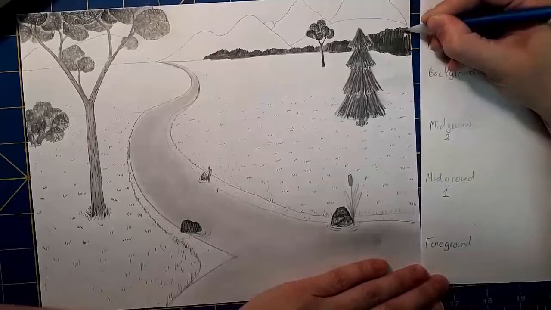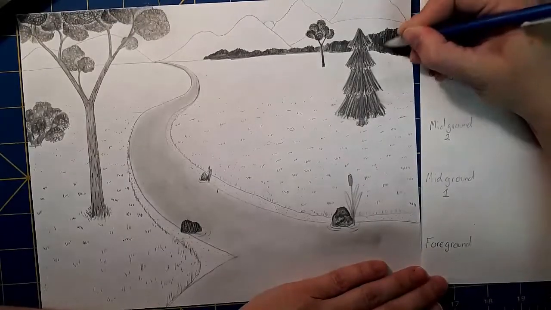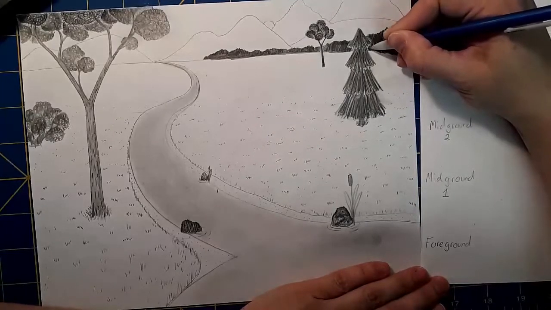There we go. All right. So our forest is filled in. And this forest is going to come in handy now.